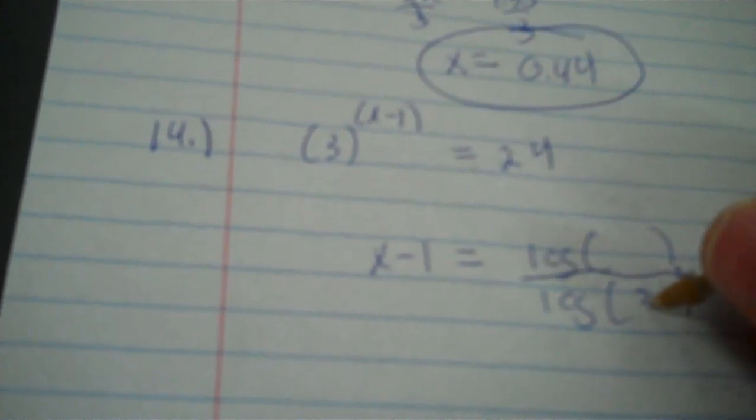So 3 on bottom, 24 on top. So I take, don't just take 24 divided by 3, it's got to be log 24 divided by log 3. 2.89. Then we add 1 to both sides, and that's 3.89.